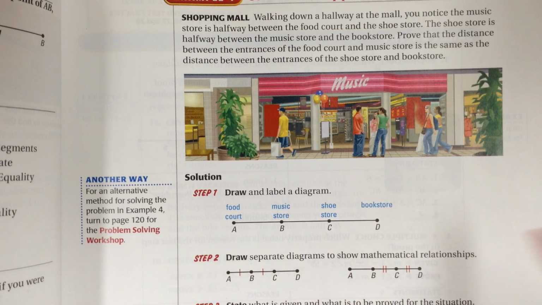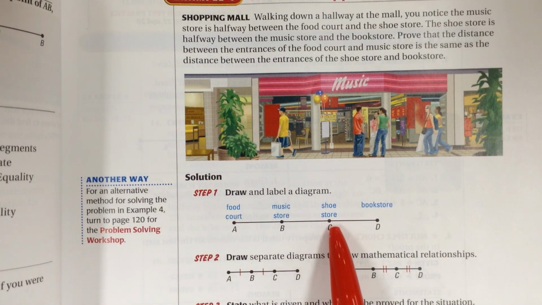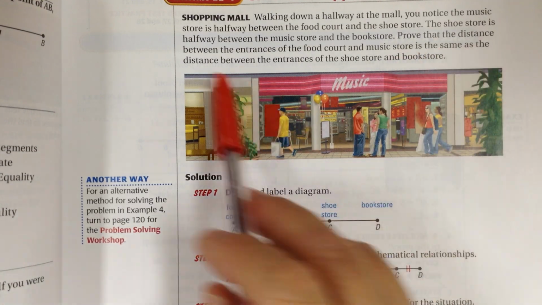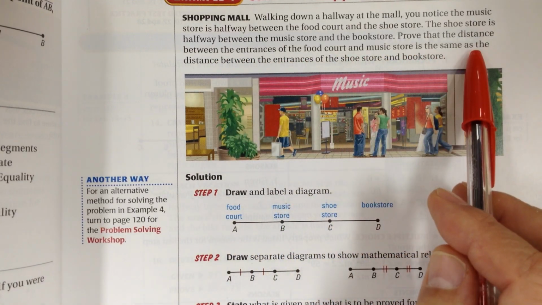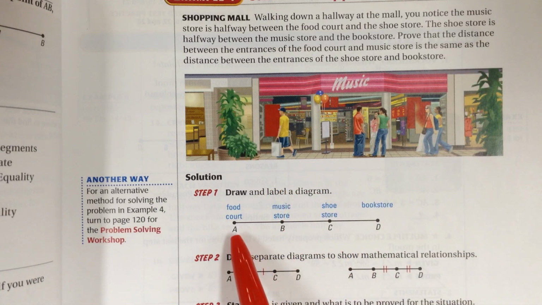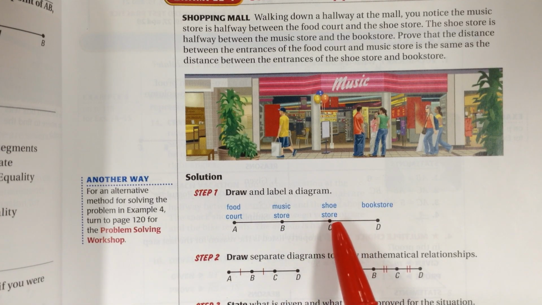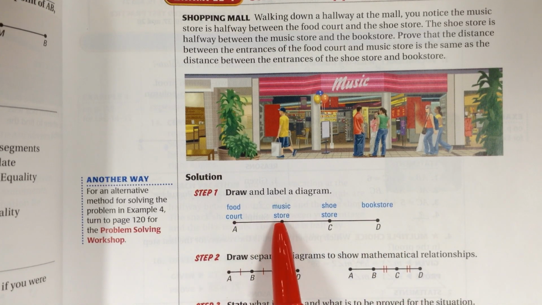So sometimes you can just go and draw the picture, and when you have additional information, and if you realize your drawing is not correct, then you just have to readjust. Okay, so you kind of just start with something and adjust as you go. It says the shoe store is halfway between the music store and the bookstore. Prove that the distance between the entrance of the food court and the music store is the same as the distance between the entrance of the shoe store and the bookstore. So basically, you want to prove that this is equal to that.